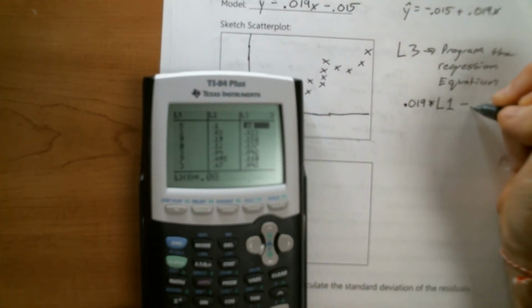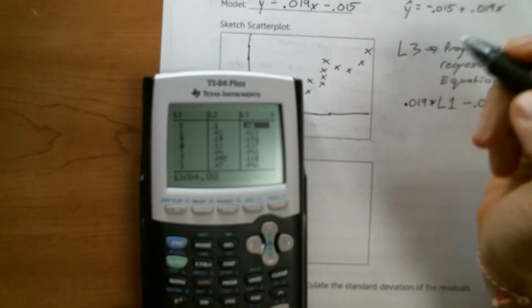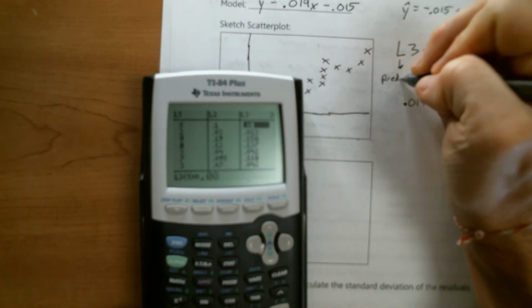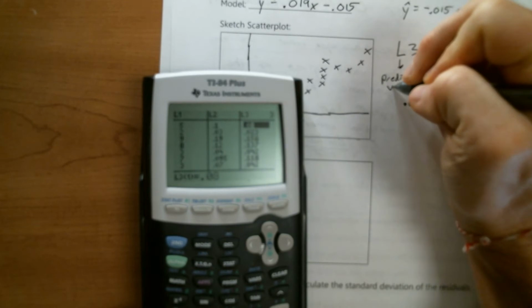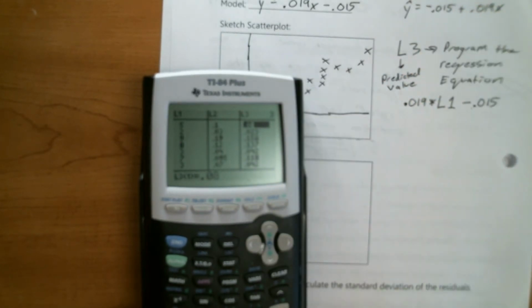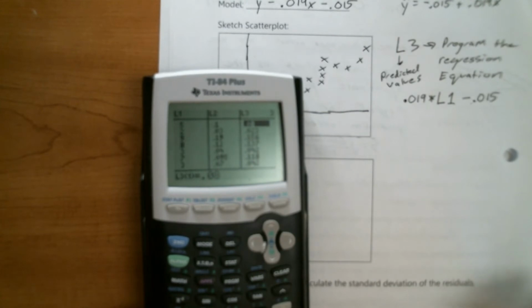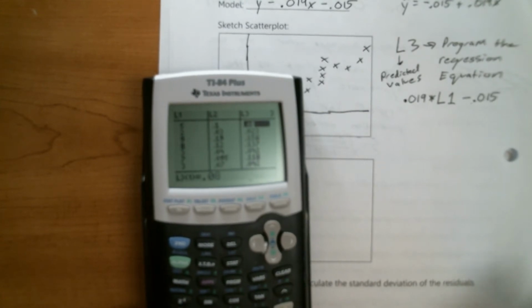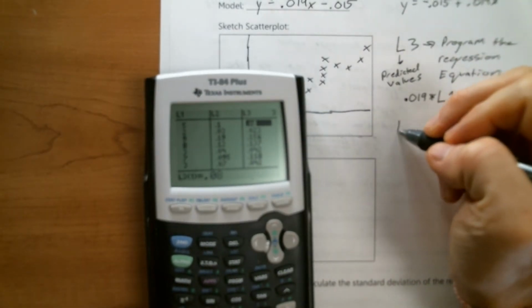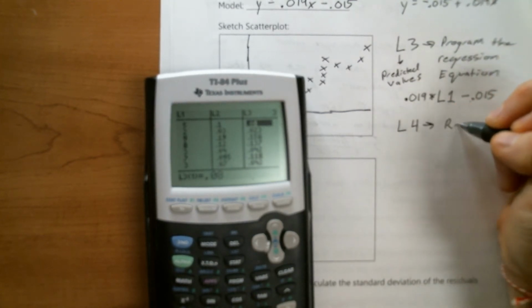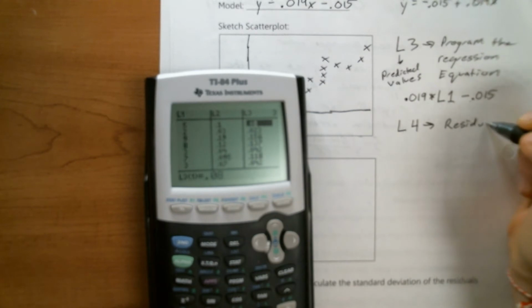So let me finish writing what I was going to do here. And then L3 is going to have all of our predicted values. Then what we're going to do is we're going to use L4 to calculate all our residuals. So L4 is going to be our residual calculation.